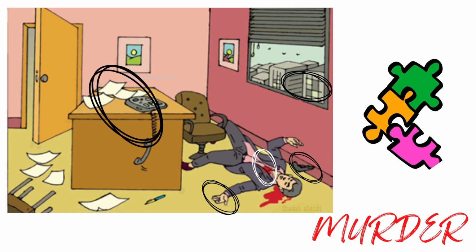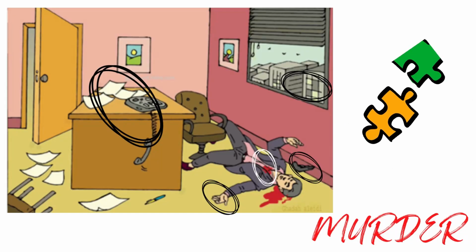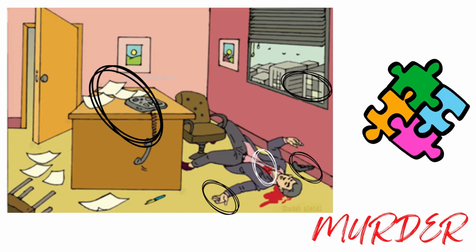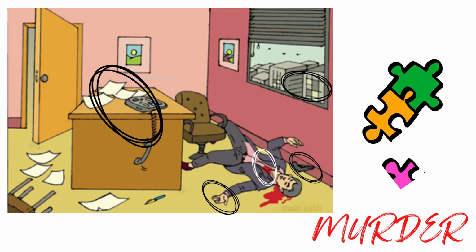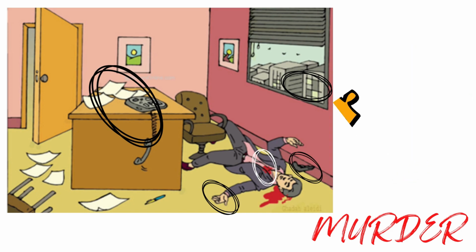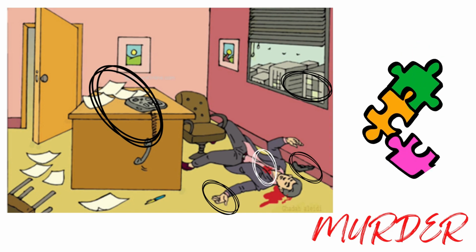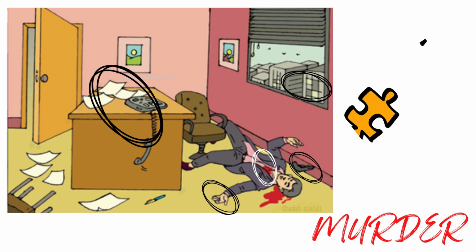Second evidence, the bullet wound is in the chest. Normally in suicide, it is in the head. Our last evidence, the man seems to be left-handed as all the things of use are on the left side, just like his phone and his pen. But the gun is on the right-hand side. Do we have the same answers? You're doing great.